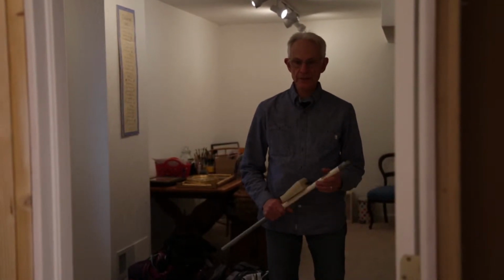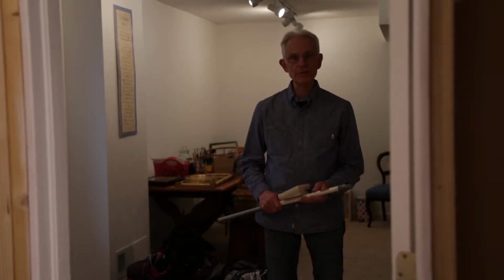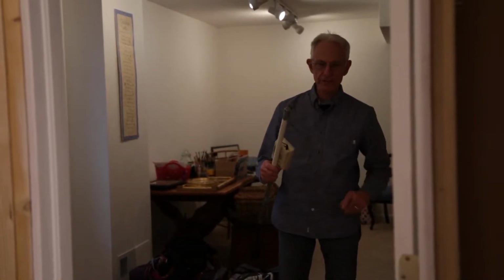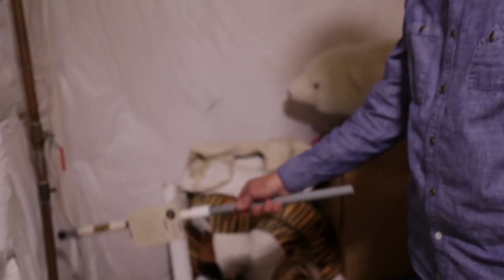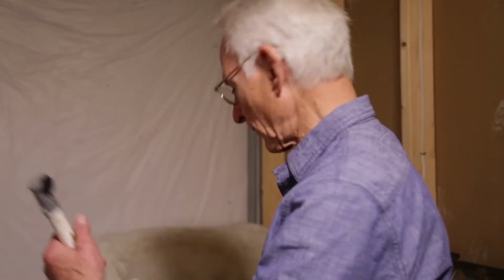I've come down to the basement to investigate the water entrance to the house to see if there's current flow on the water pipe. I brought along my trusty buzz stick to be able to check that really quickly. So we'll go over here to the water line and give it a check. There's plenty of current and buzzing associated with that.